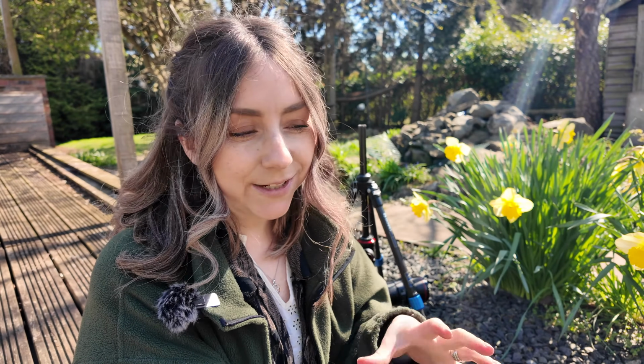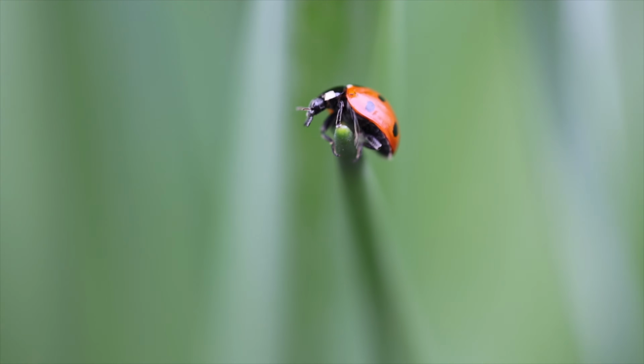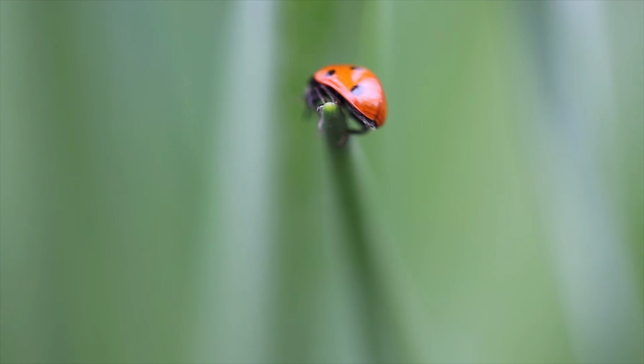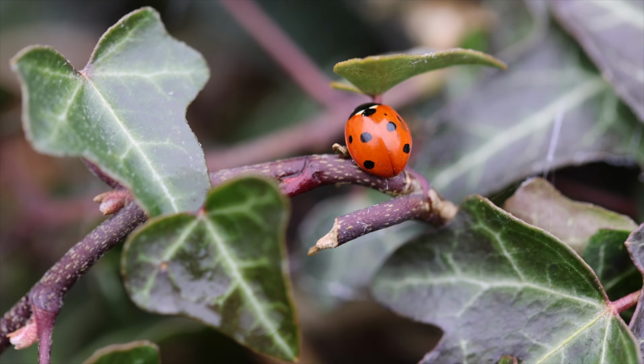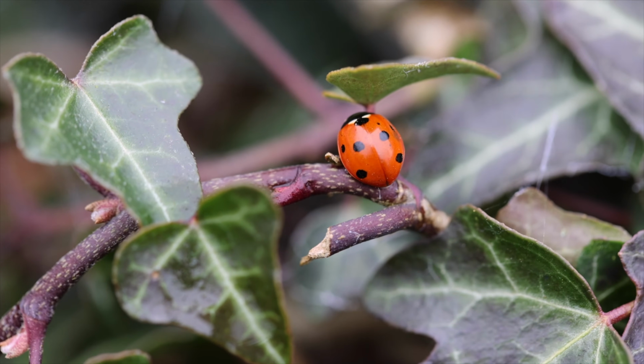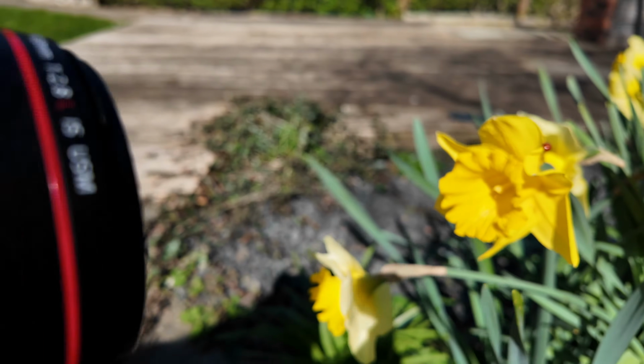So the next subject I want to put some time and attention to before I return this macro lens is the bugs in the garden. You know, they play such a vital and important role in keeping a garden healthy. So we have these ladybirds, and there's lots of dew on the ivy and on these daffodils, which are just behind me. You know, really striking yellow vibrancy here.